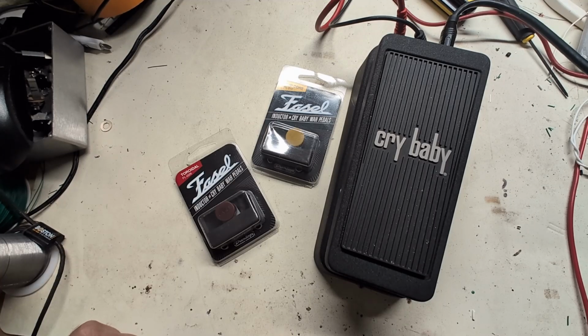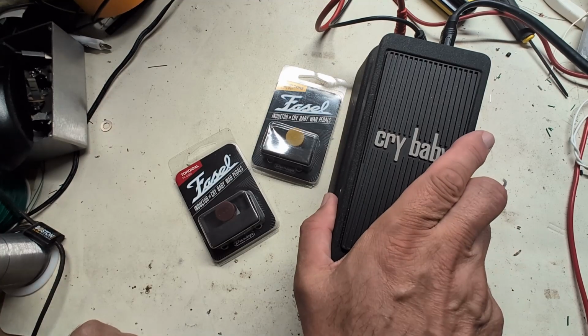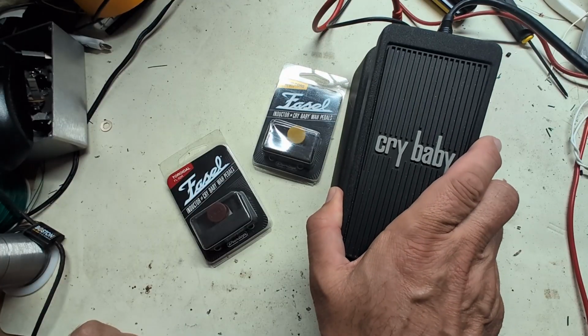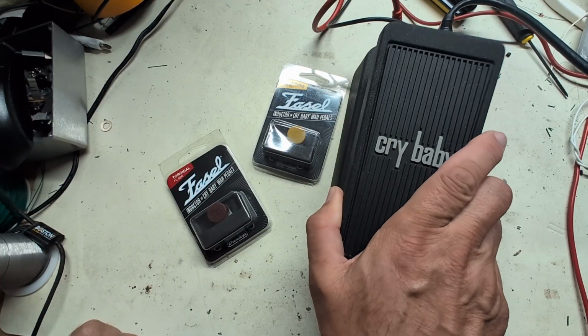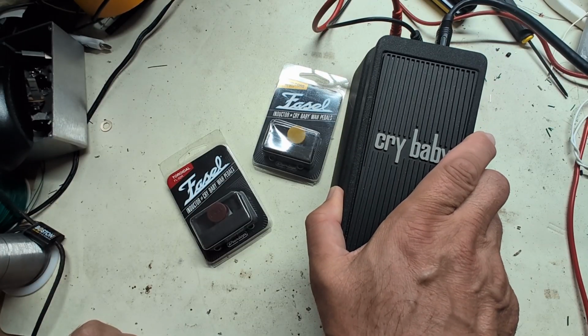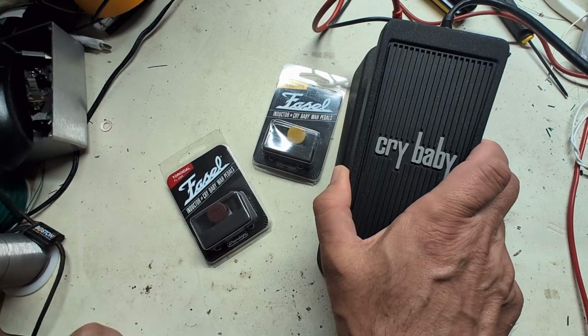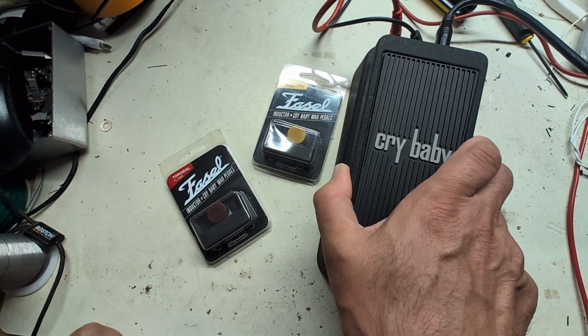On the bench today we have the Cry Baby wah, and we're going to do a mod with the Fasel inductors. A wah is essentially a swept tuned filter. So when we press it down, we're emphasizing a group of low frequencies, and when we pull it up, we're emphasizing a group of high frequencies.